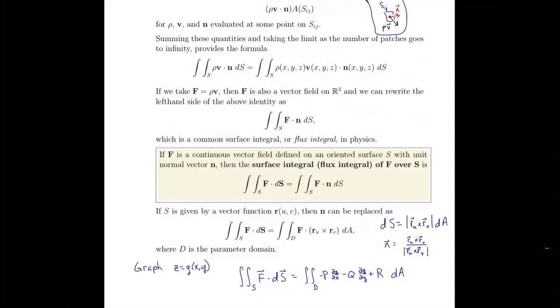Going a little further, if we're dealing with a function whose graph is given by z equals g of x, y, where g has continuous first partials, then F dot dS, which is equal to this, we can use what we found for graphs a couple pages ago in these same notes to write down what the cross product actually is.